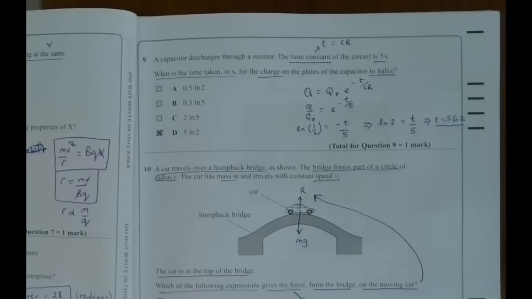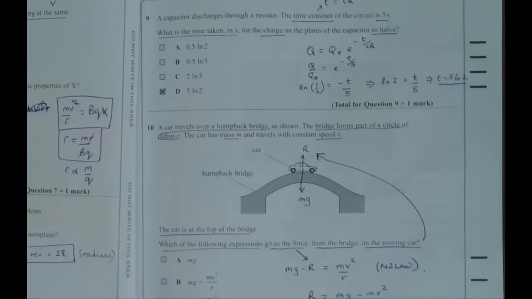Now again, as I said, you need to make sure you're familiar with taking natural logs and swapping fractions round. If you then change the subject of the formula to make t the subject, it should come up to 5 ln 2, and the only one with that answer is D. So that's the answer for question 9.